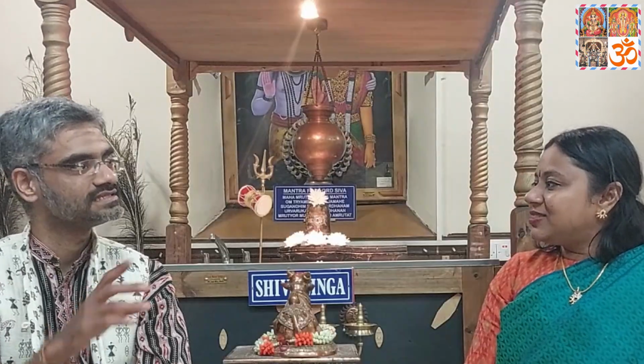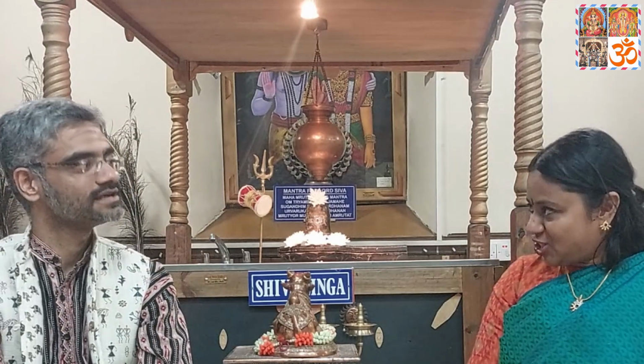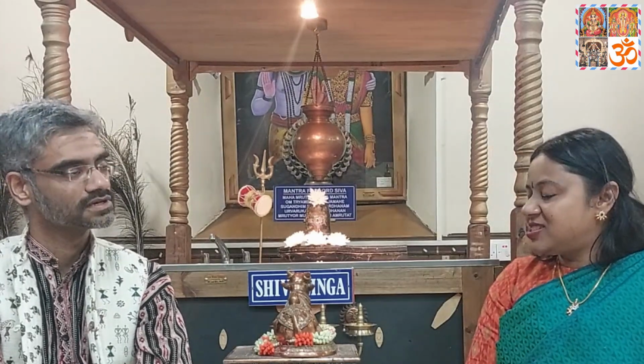Okay. And is the Sthala Vriksham the Jambu tree? Yes, it is the Sthala Vriksham of this temple, and it is believed that it's been there for more than 100 years. Super. Yeah, it's still thriving.